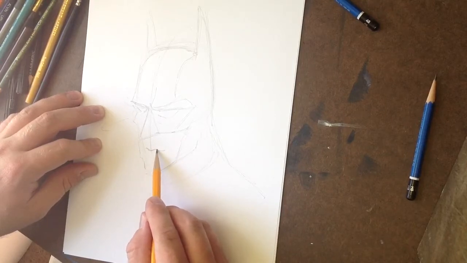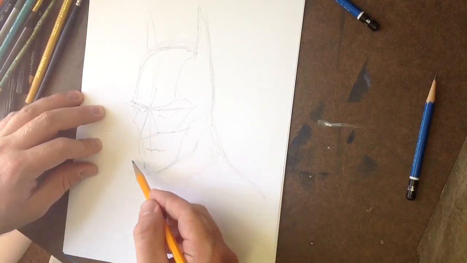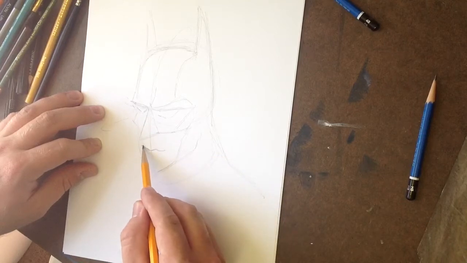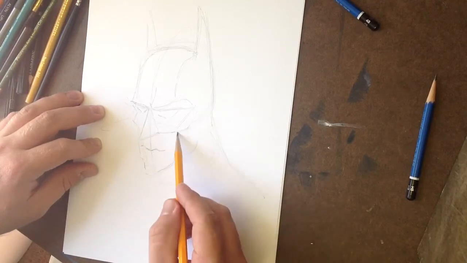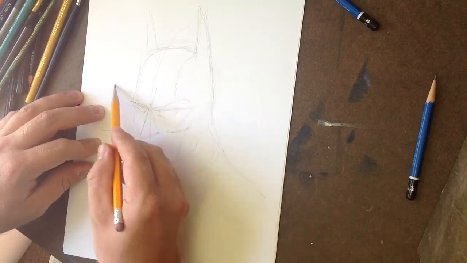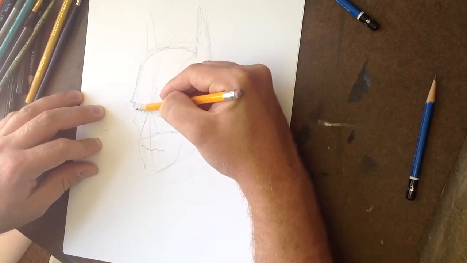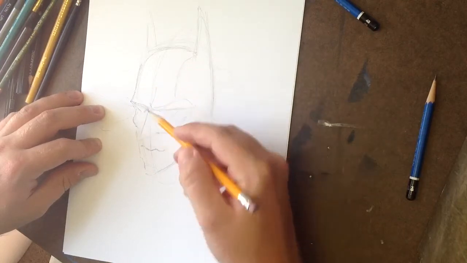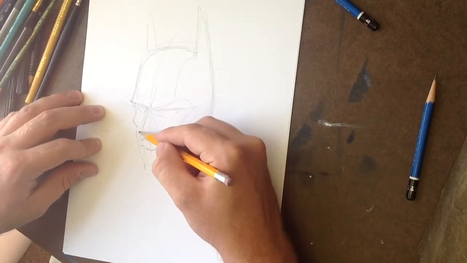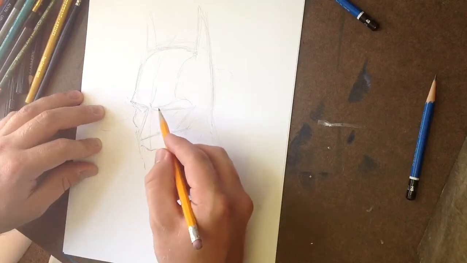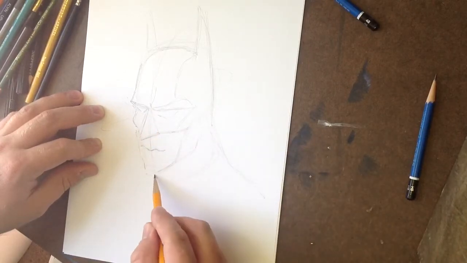Okay, did you see that? I'm drawing the mouth, and I'm trying to draw the mouth so it curves around and follows the direction of his head, because his head here goes around. You want to think of it as a three-dimensional object, not flat. So it's almost as if you have to imagine what's around the corner.